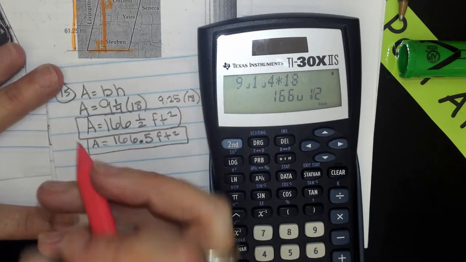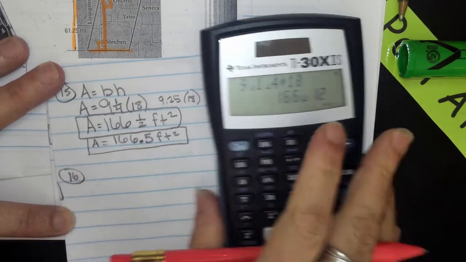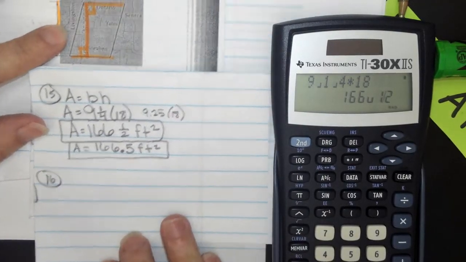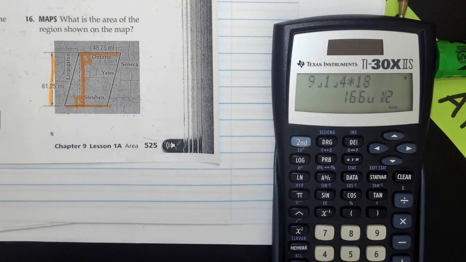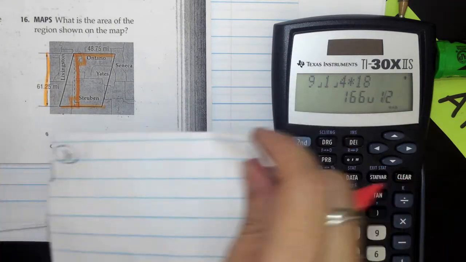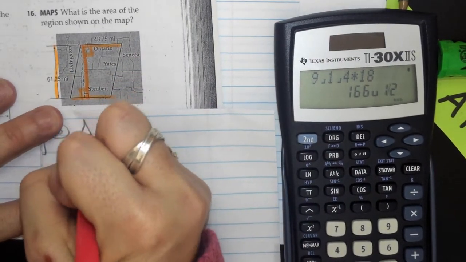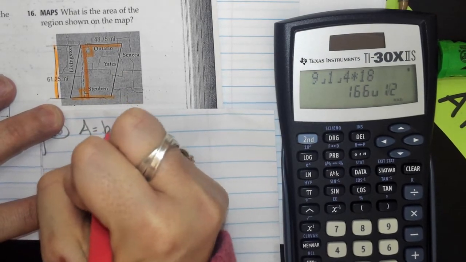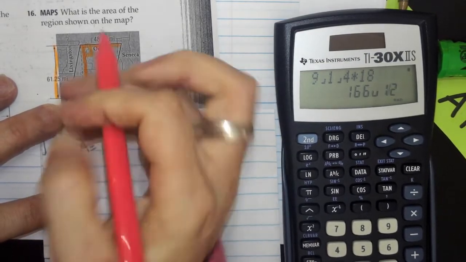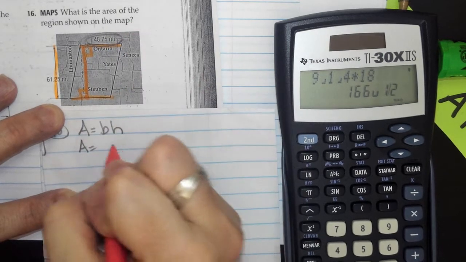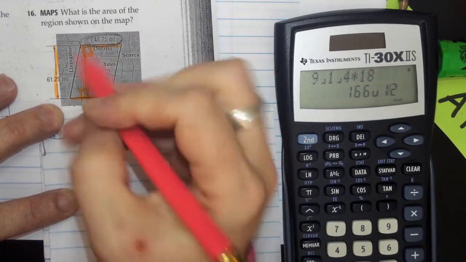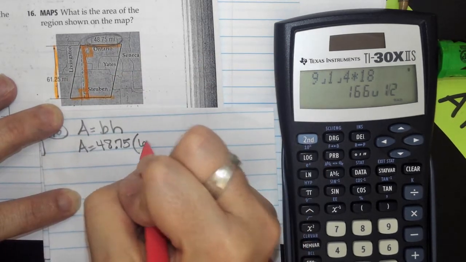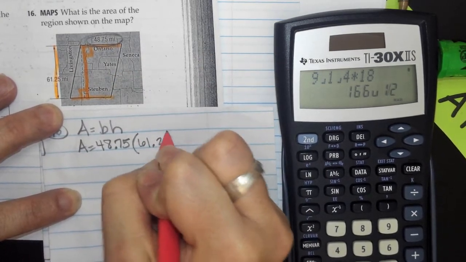16, I'm going to work kind of fast here, for the sake of time. These questions look silly because they look like math skills. It kind of looks like social studies, but they still want an area. Now, my base is up here, 48.75, times my height, which is 61.25.